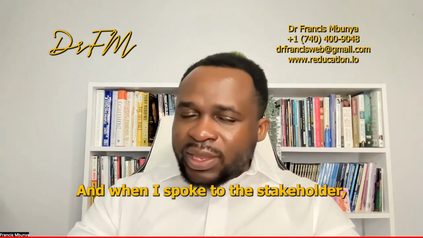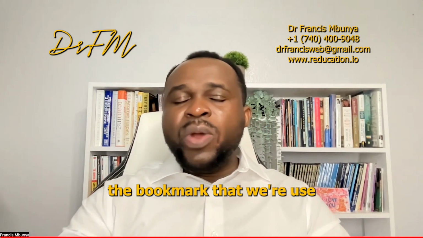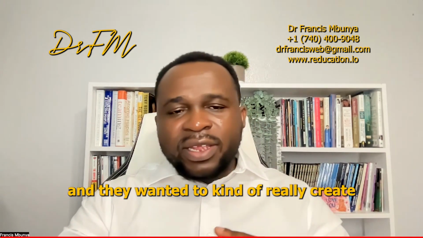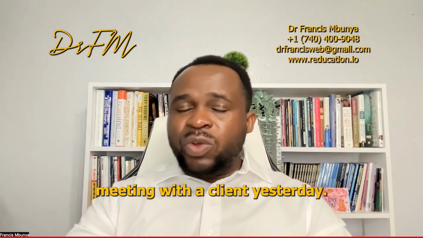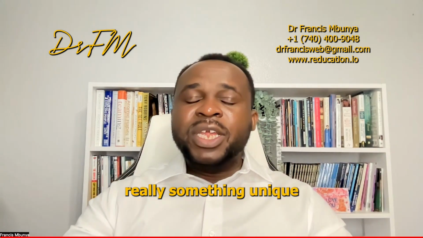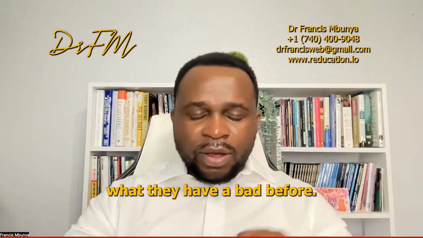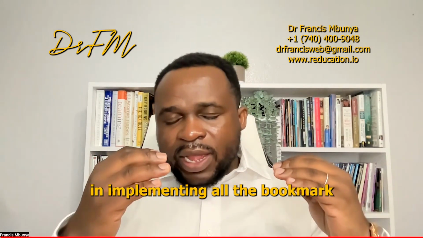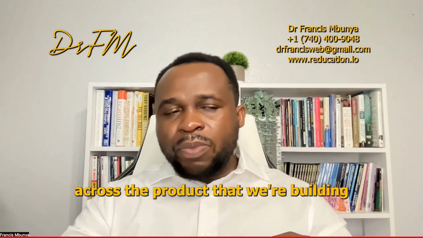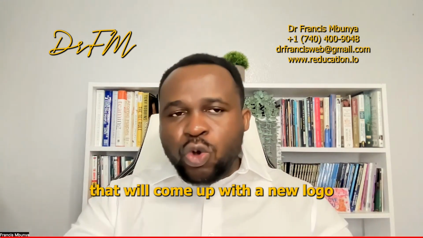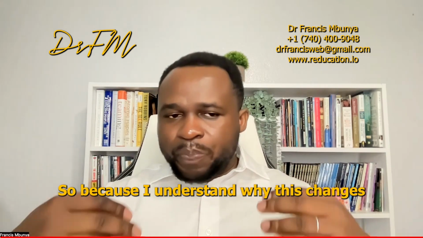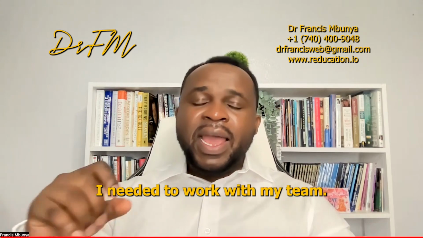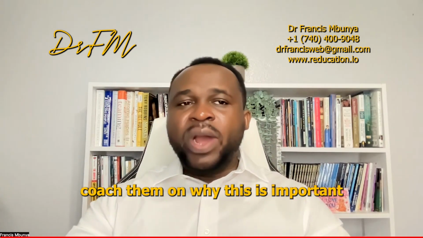When I spoke to the stakeholder, they told me the bookmark that was used there was already part of another project, and they wanted to create this one uniquely. When they had a support meeting with the client yesterday, the client wanted something unique and not related to what they had used before. So we needed to hold on implementing the bookmarks across the portals we were building and replace them with a new logo provided by the client. Because I understood why these changes were important to the customer, I needed to work with my team and coach them on why this is important.